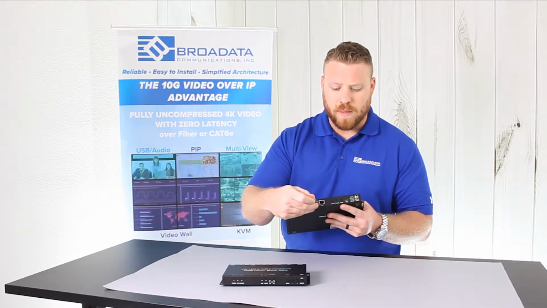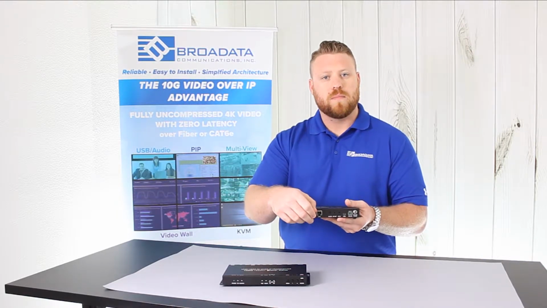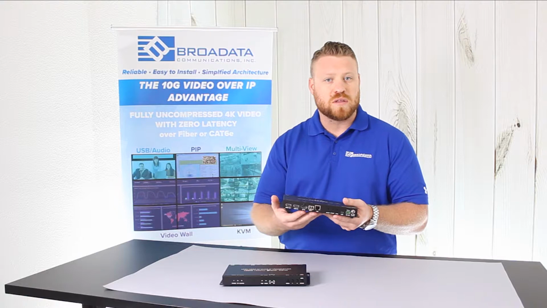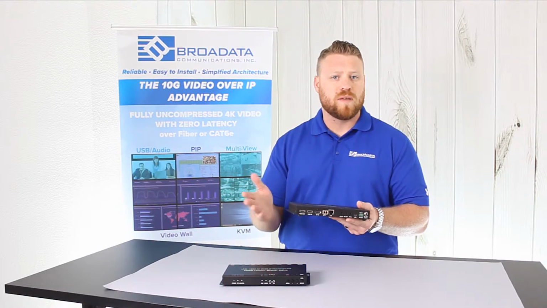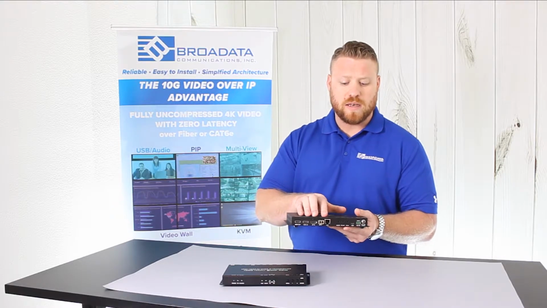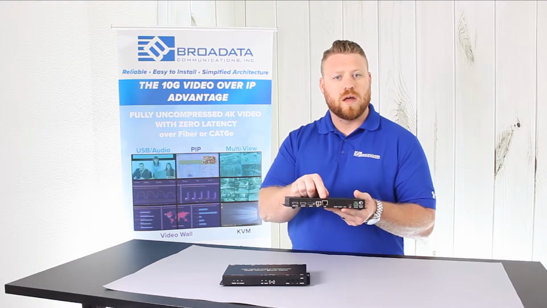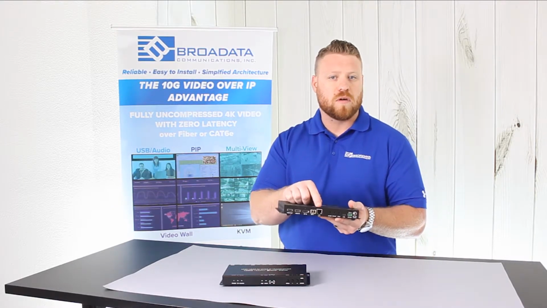You do have an SFP fiber module that does come with the unit. We provide you with a multi-mode version, but of course, because it is an SFP, you can get any kind of single mode, multi-mode, whichever wavelength you're looking to achieve. Additionally, there is a copper network cable input. This is for network connectivity.